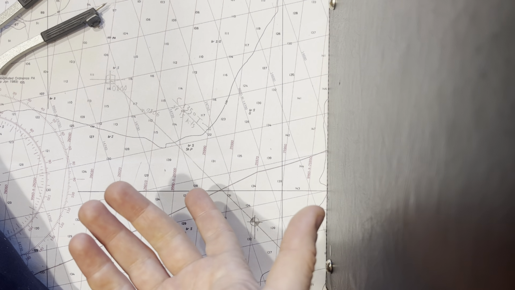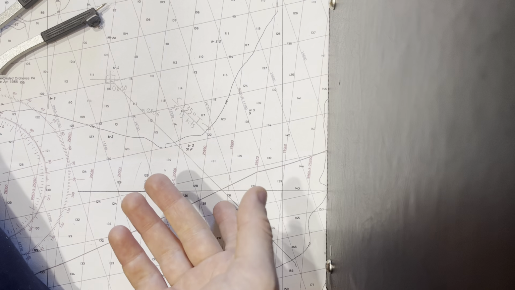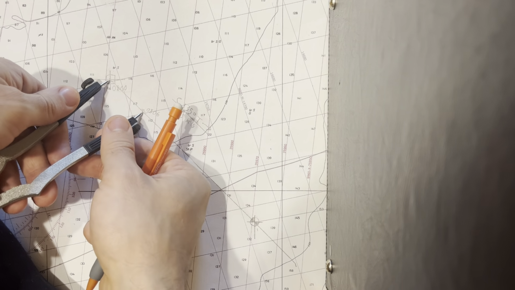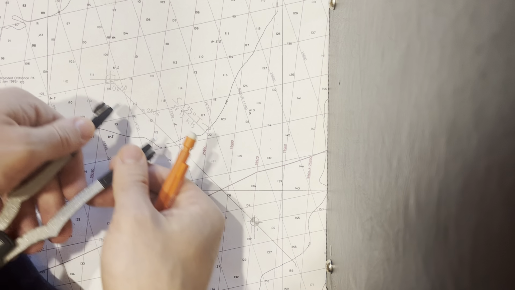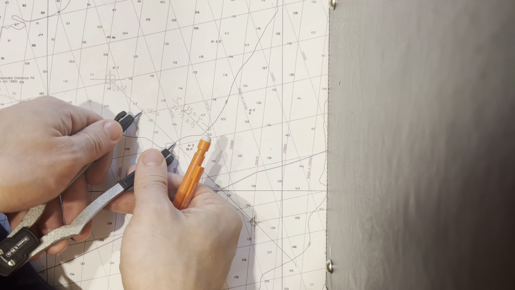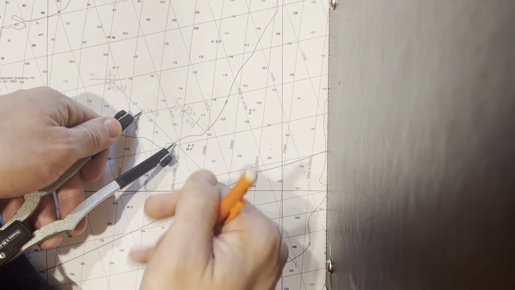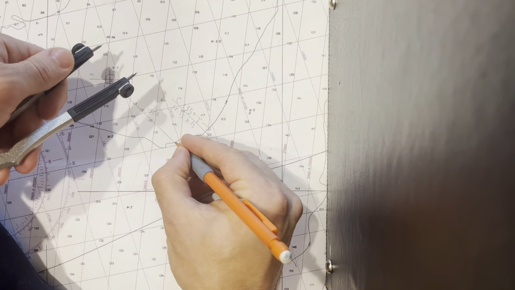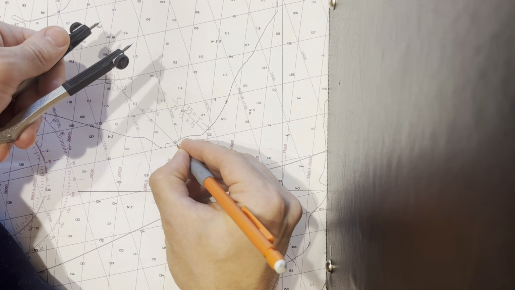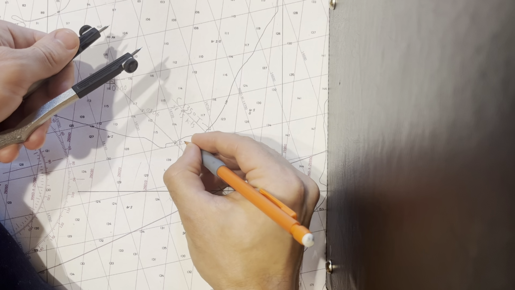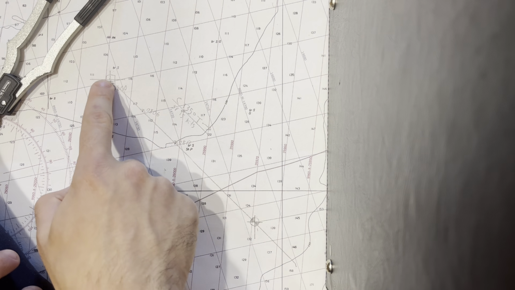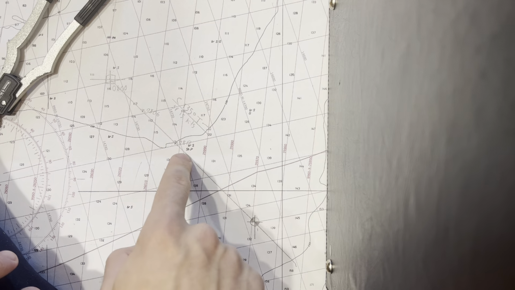Now, where are you expecting to be at 0812, another 6 minutes from now? Well, you're going to go the same exact distance, right? It's still an interval of 6 minutes. So you can measure out a new distance off of your 0806 DR position to right here. Mark that as a DR position and then label it 0812. And now you know I should be here at 0806 and here at 0812.